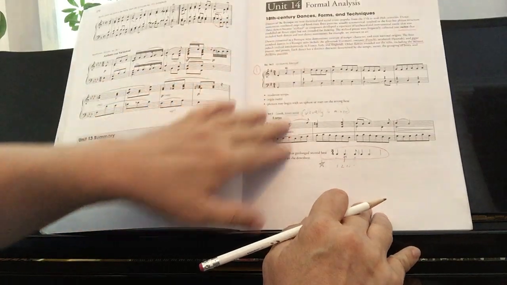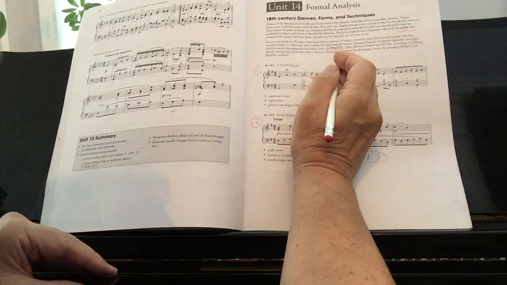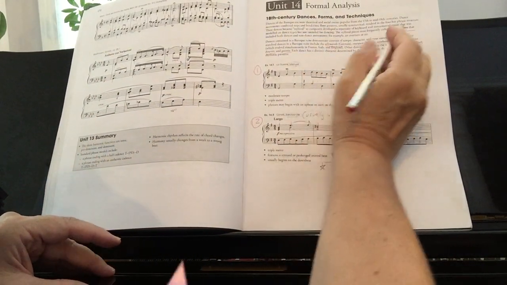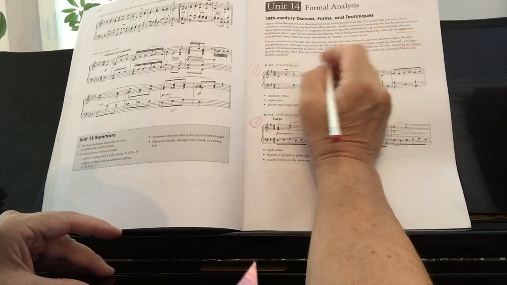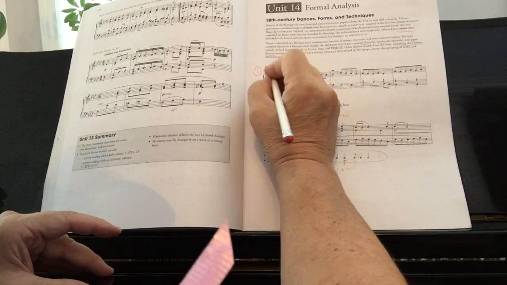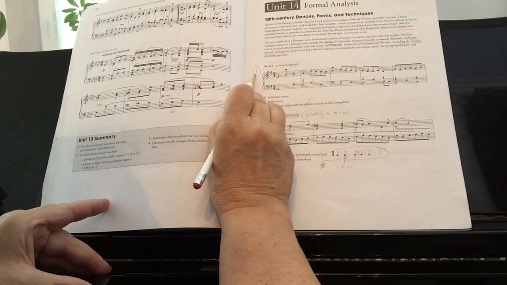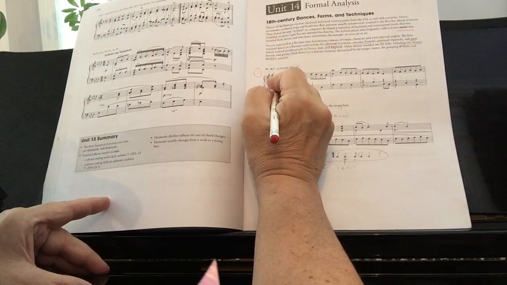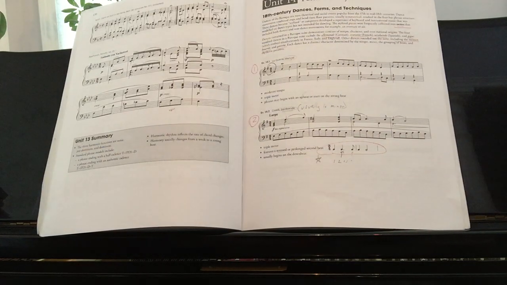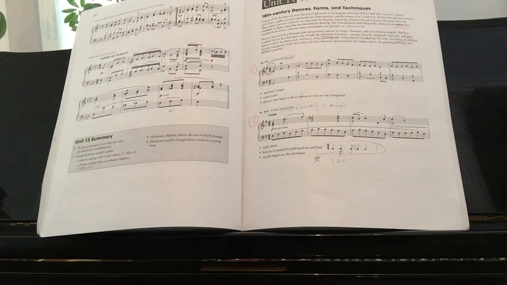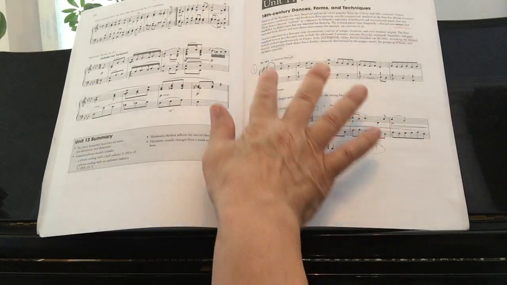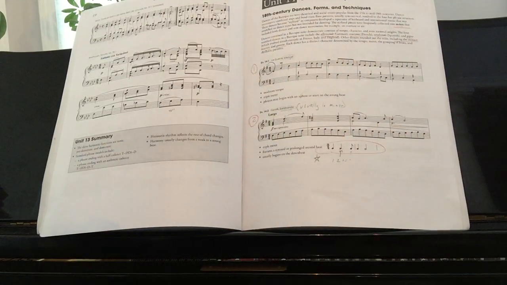Let's go back. Here are the 5 dances that you need to memorize, okay? The first one is minuet. I put a number 1 here. Minuet, 3/4 time or 3/8 time. A very, very easy one to spot. Perhaps the most widely known minuet, I'll play it.